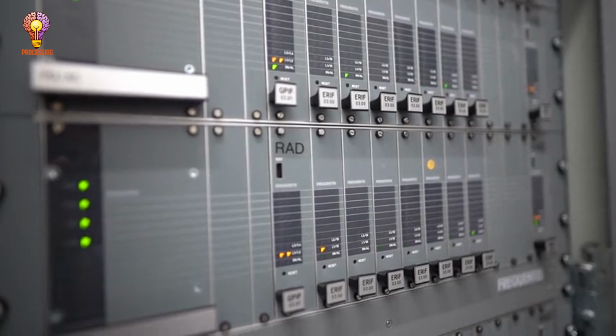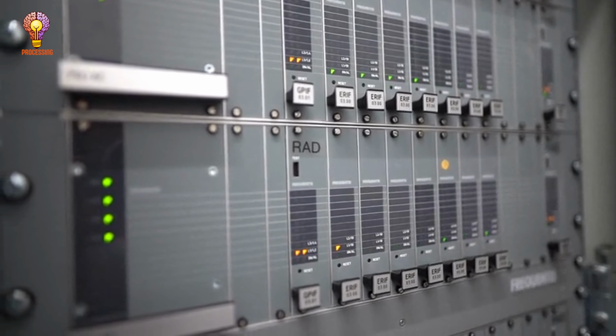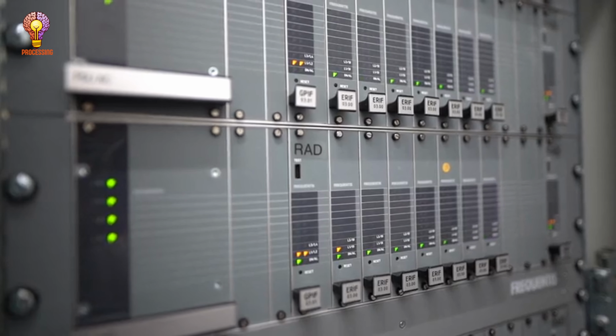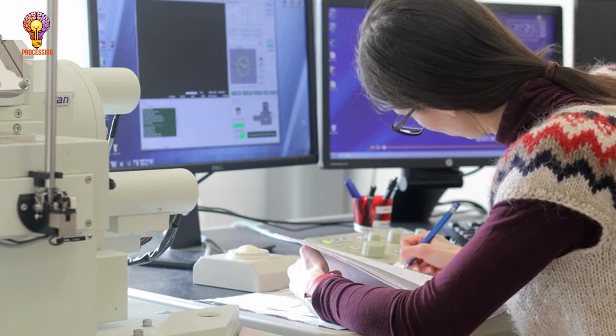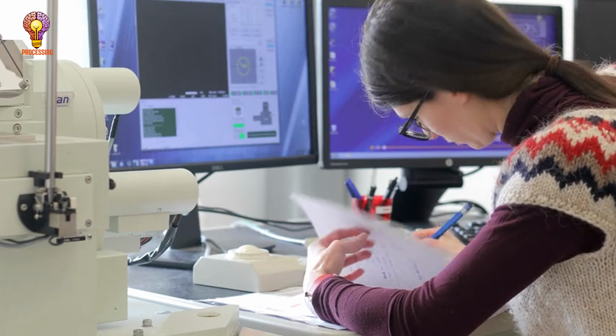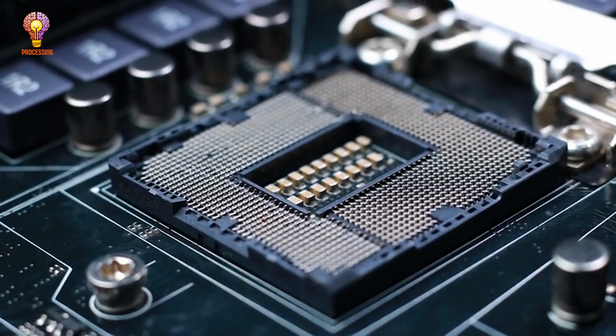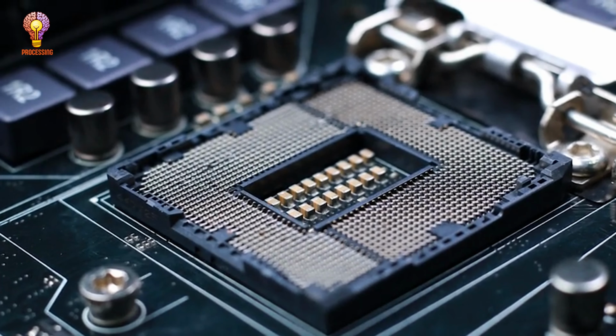Key considerations include processing power, storage capacity, form factor, energy efficiency, and cost. Prototyping and simulation software are used to test concepts before production. 2. Component manufacturing. Processor, CPU and GPU.